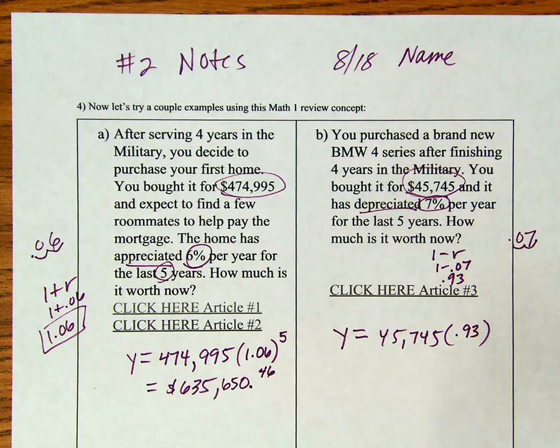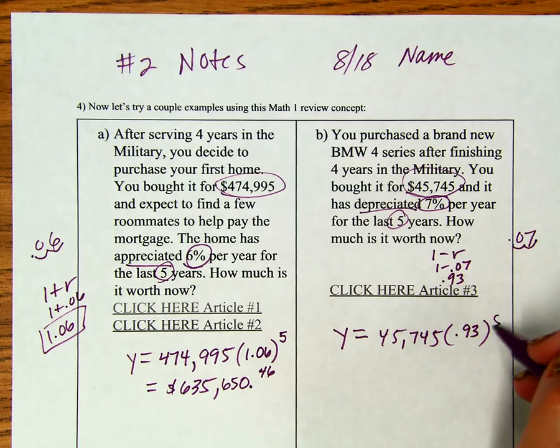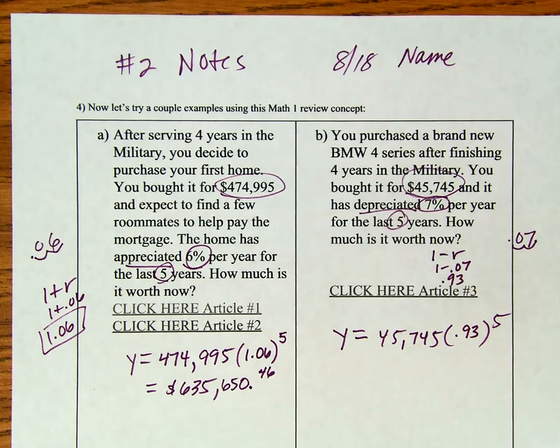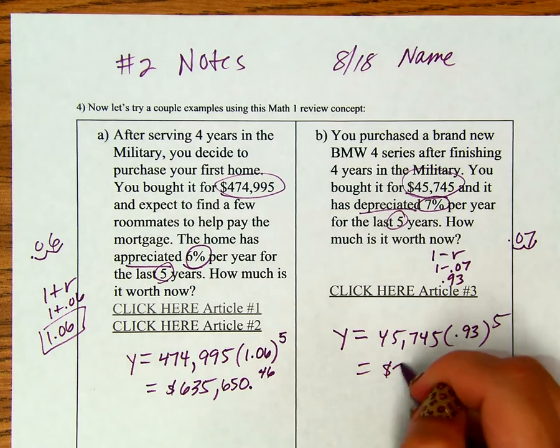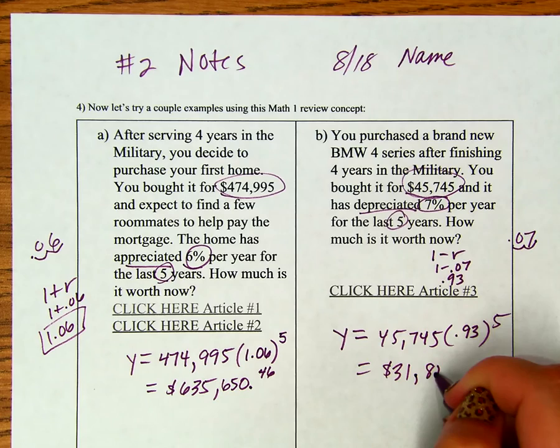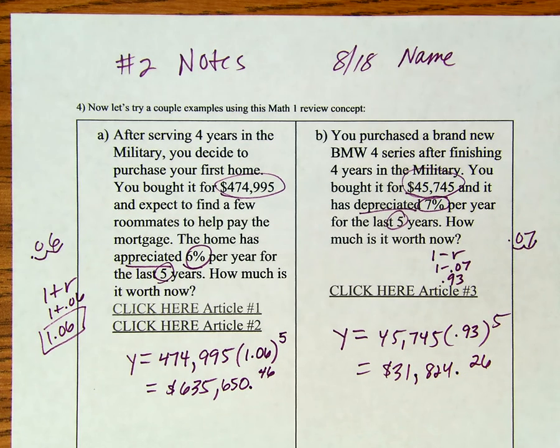Now that I have that multiplier, I can put it in. Last 5 years is my time t. So power of 5. Again, plug that into Desmos. Use the a to the b function for exponents. You should get a value of $31,824.26 if you plugged it in correctly.